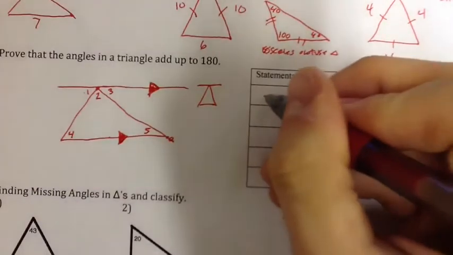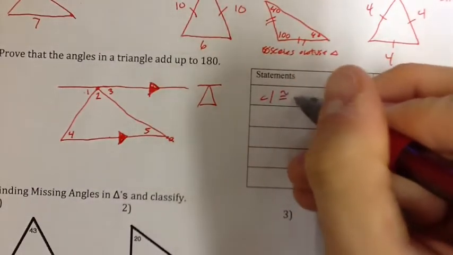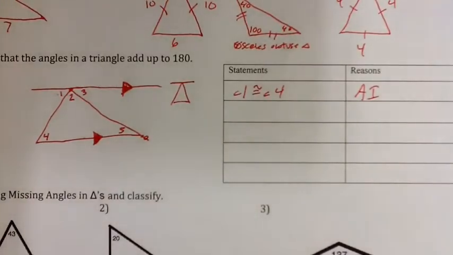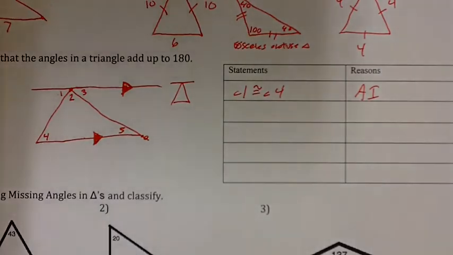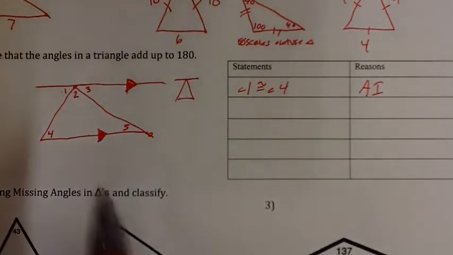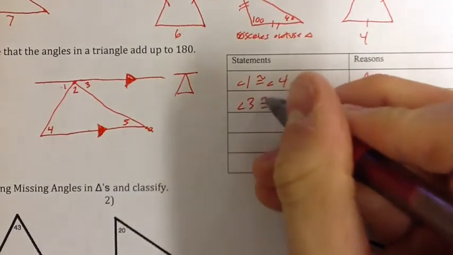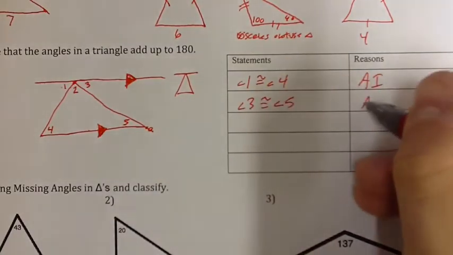So we know that angle 1 is going to be the same as angle 4 because they're alternate interior. And then we see over here the same thing going on, 3 and 5 crossover. They're also alternate interior, so we know they're the same.